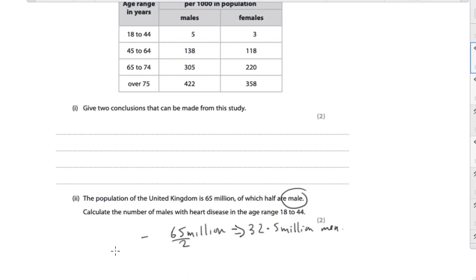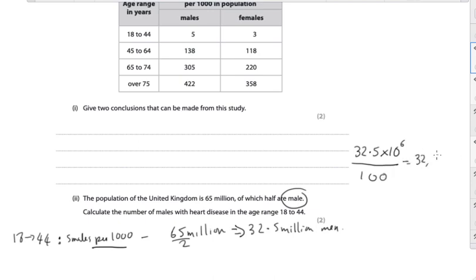Now, million is 10 to the 6, so I'm going to write this up here. So it's 32.5, and then you just write times 10 to the 6 for million. Now between 18 to 44, we have 5 males per 1,000. Now this is per 1,000, so we need to divide this by 1,000. And that gives us 32,500.